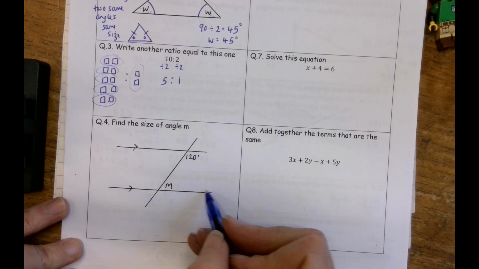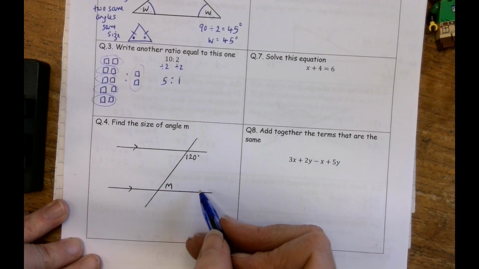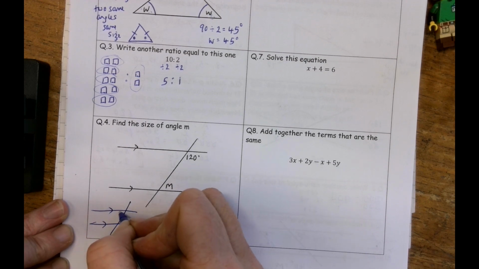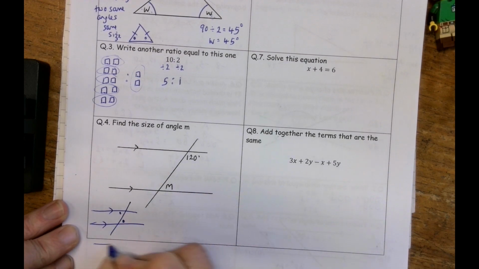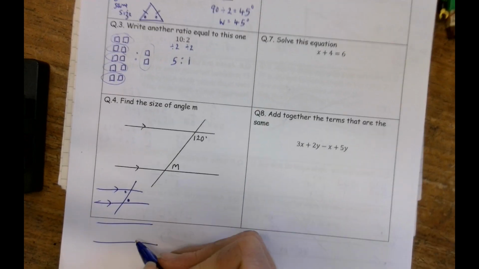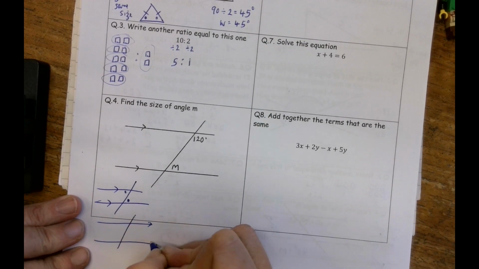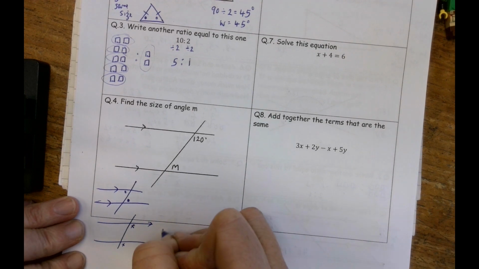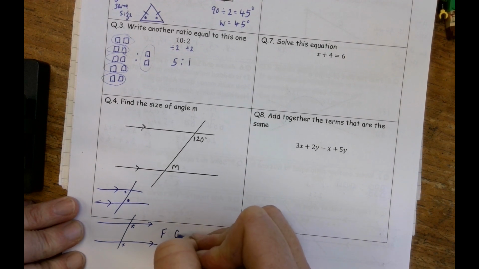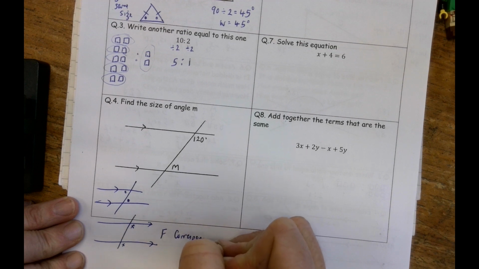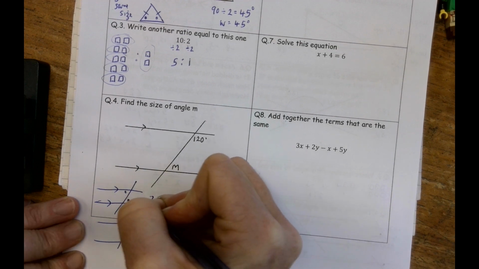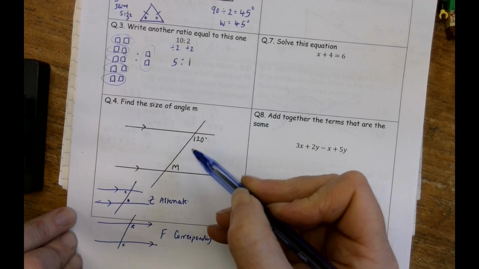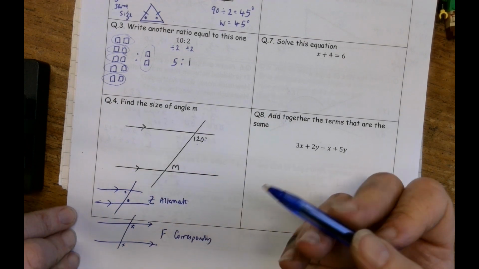Here we've got our parallel lines again. Remember, we've got the Z angles that are equal. Okay, we have, I didn't call them a name last time, but the F angles that are equal. Okay, these are the F. They are corresponding. And the Z, which are alternate. Now, that doesn't help us here because they're not alternate or corresponding.